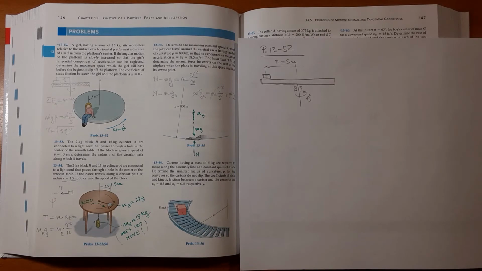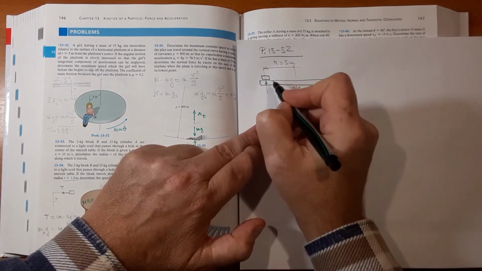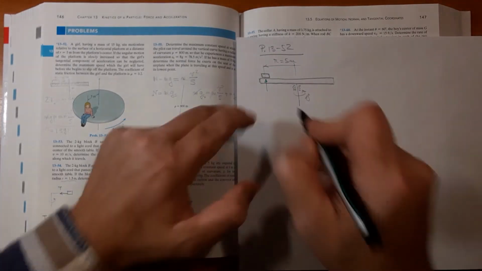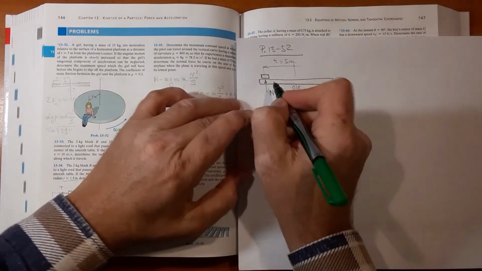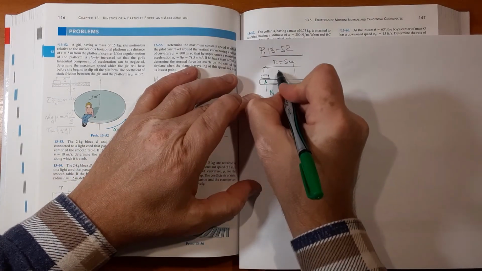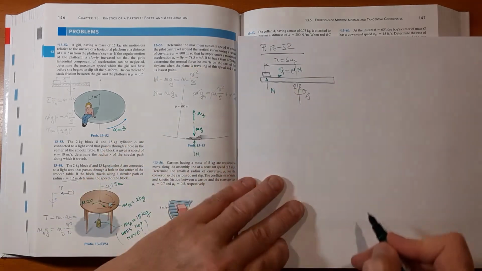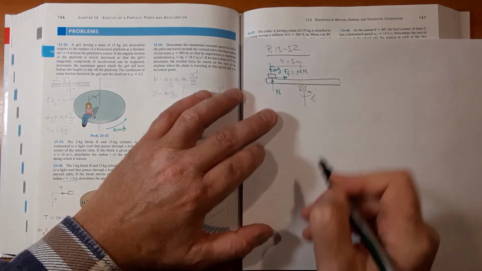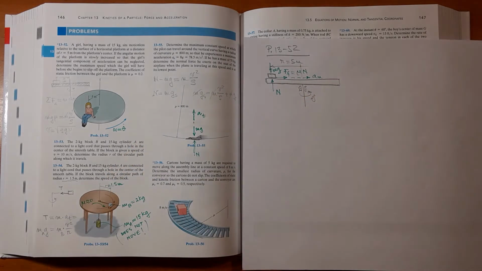And then there's the normal force. I should have made the platform in dashed line. So we have the normal force, we have the friction force, which is mu times N. And then of course we have the weight, mg, and the normal acceleration, a_n, or centripetal acceleration.